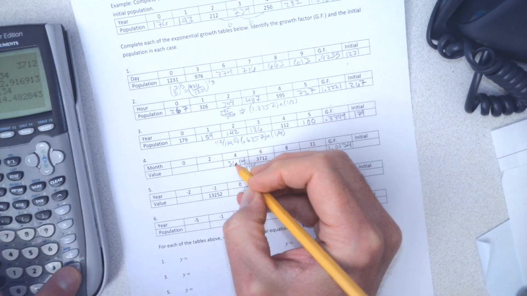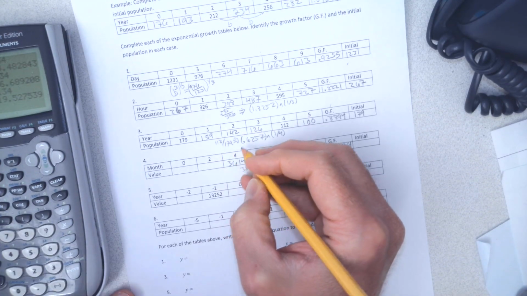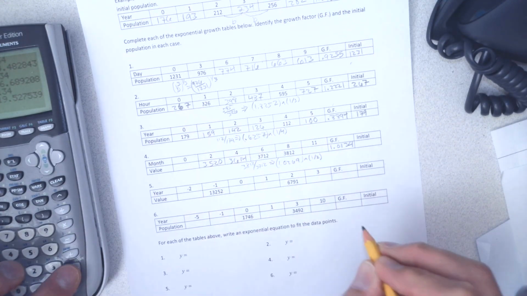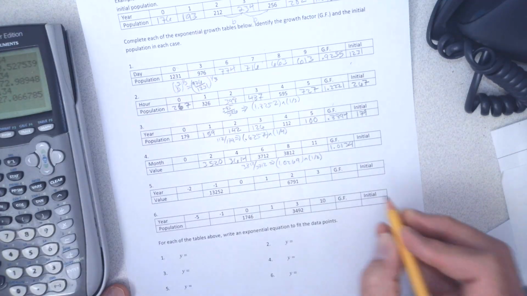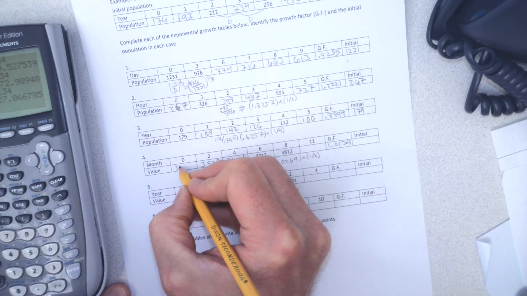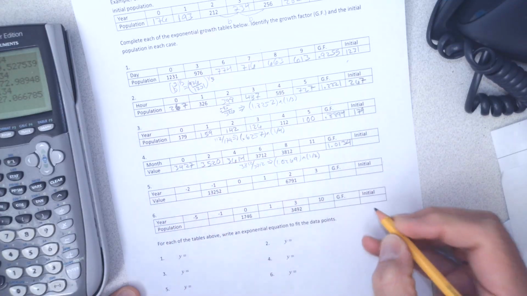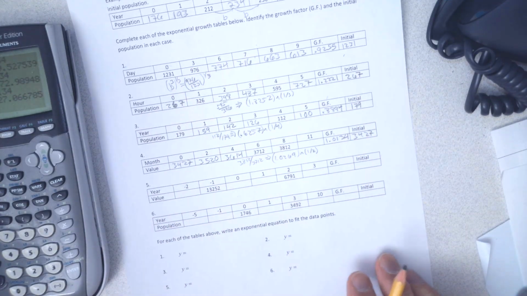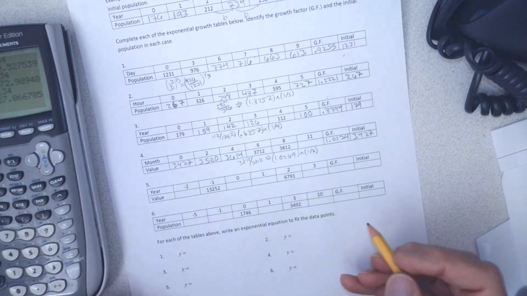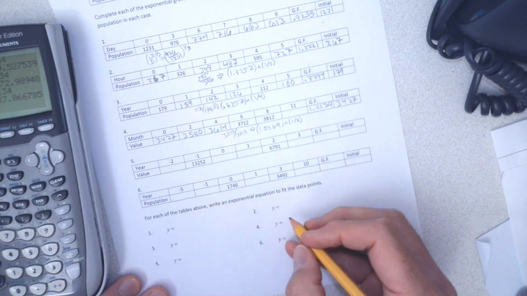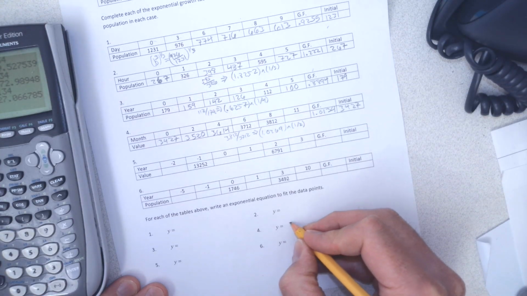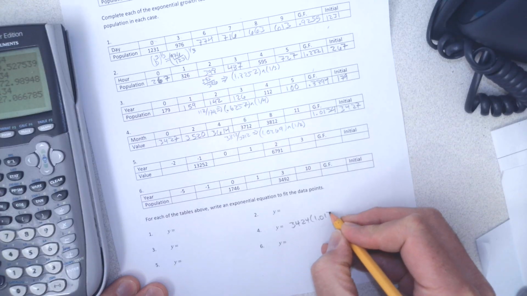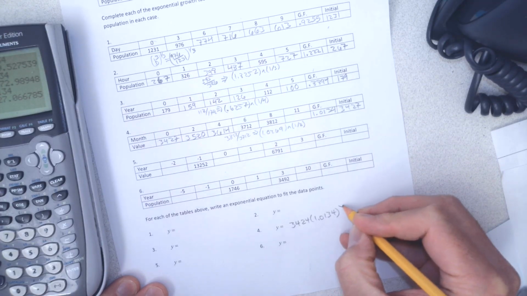3614 there. 3, 2 gives me to the 3520. 1, 0 is at 3427. So the initial value is 3427. Now I'm going to do this a little bit differently. My equation for number 4 would be initial value 3427 times 1.0134 raised to the x power.